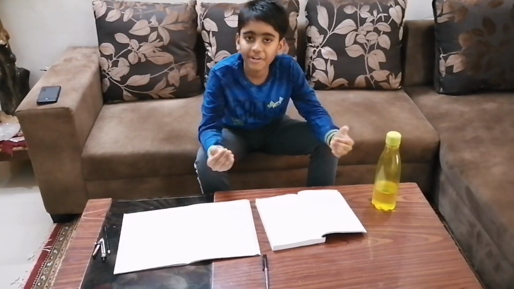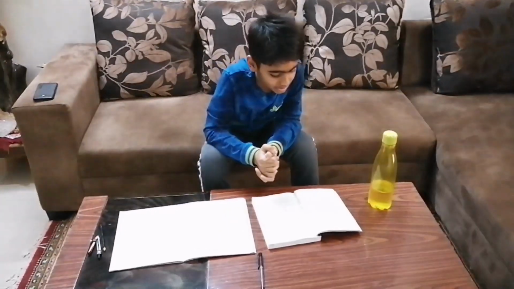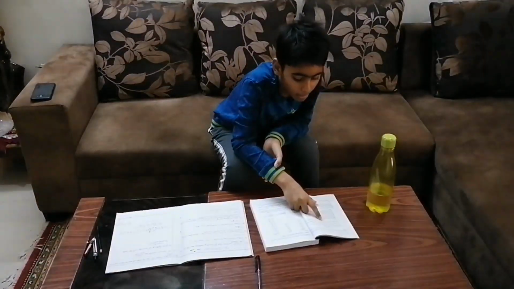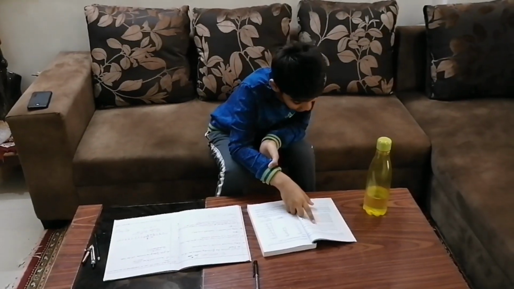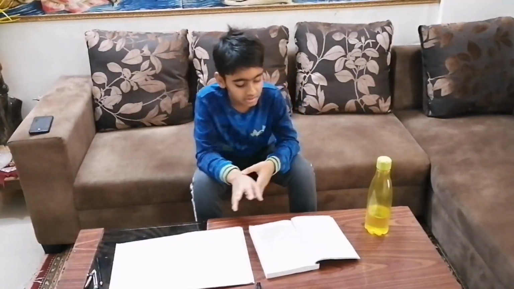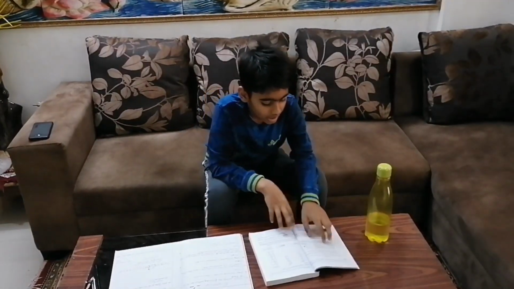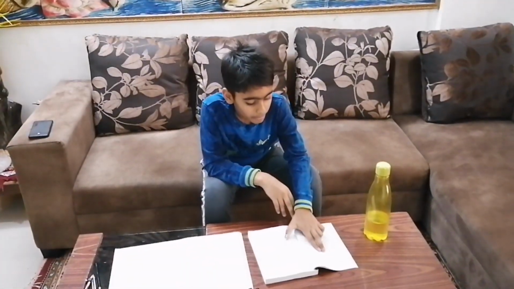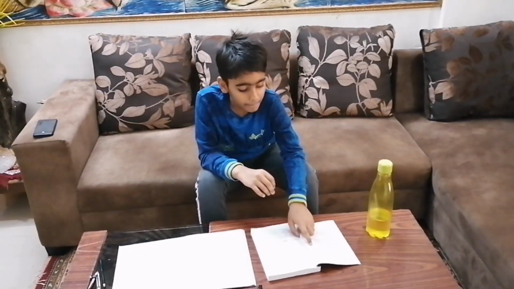Now let's do question 2. The question is, are the square roots of all positive integers irrational? If not, give an example of the square root of a number that is a rational number. So guys, this question is divided into two halves. The first half is, are the square roots of positive integers all irrational? Answer is no. Now give the example of these numbers.